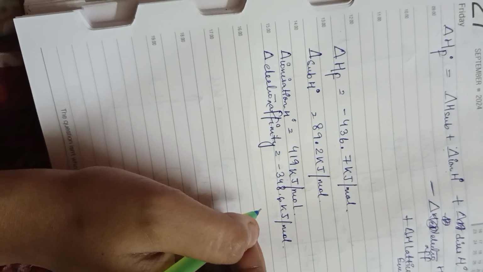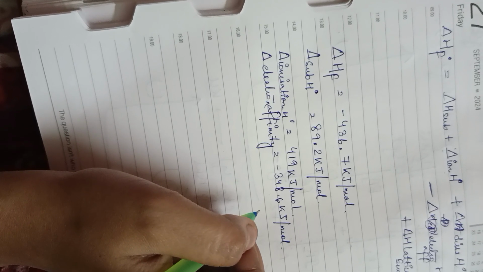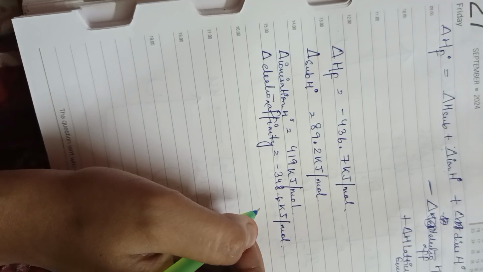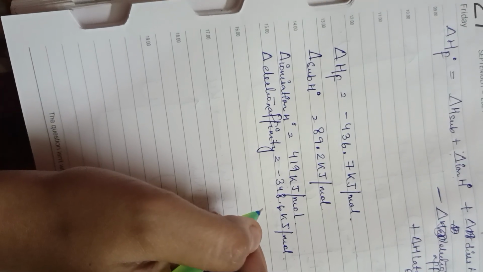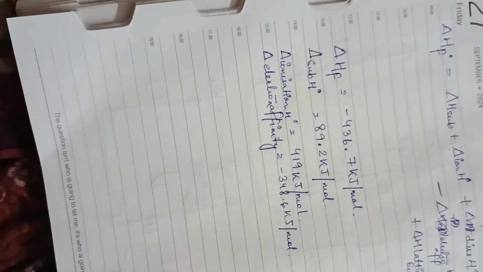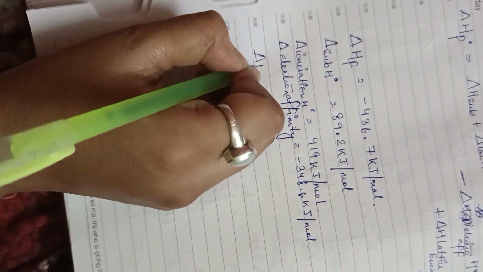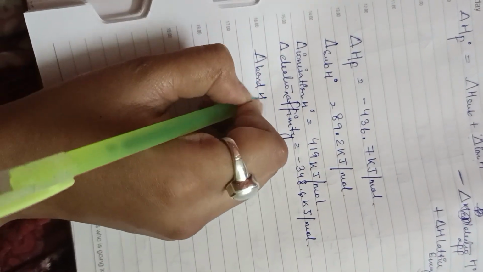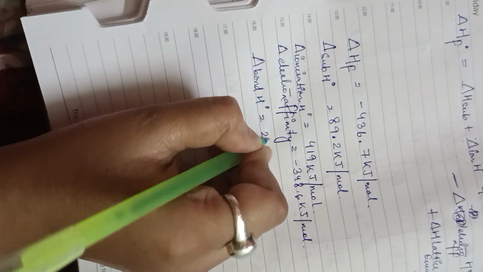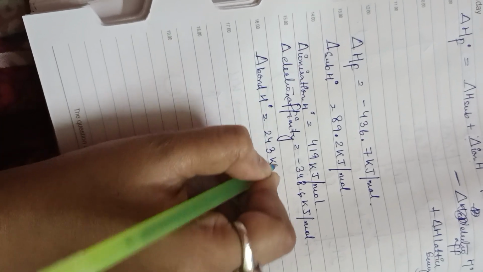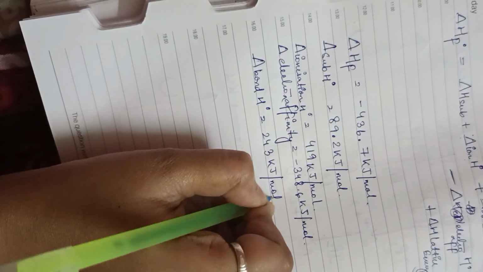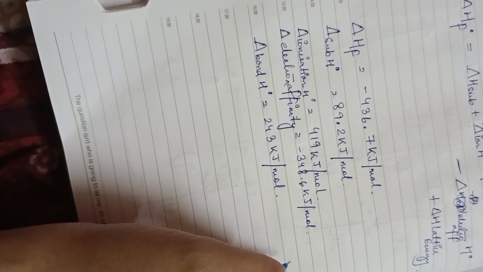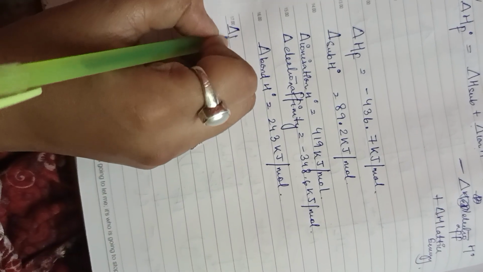Delta dissociation or bond enthalpy is given as 243 kilojoule per mole.